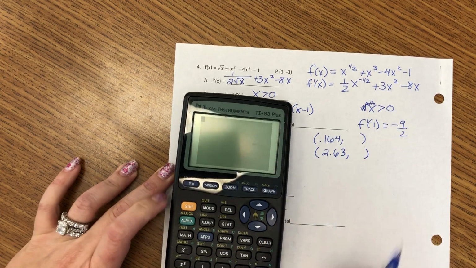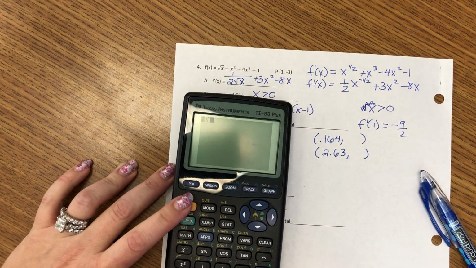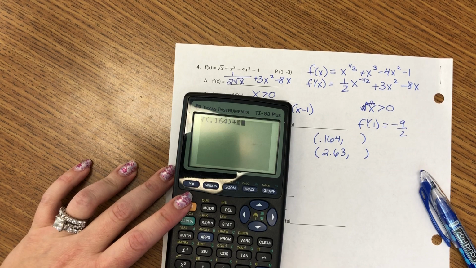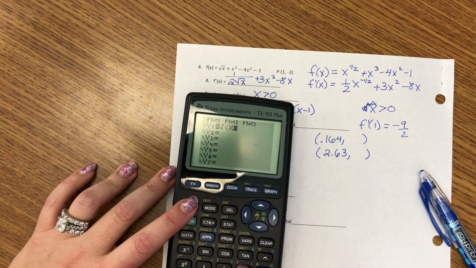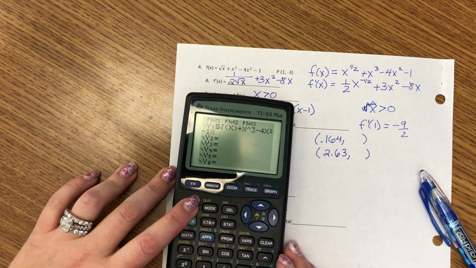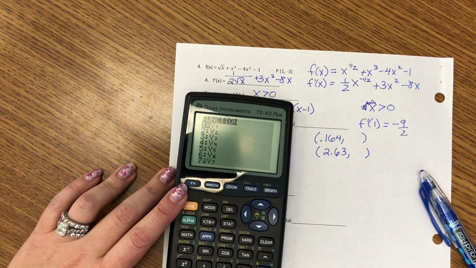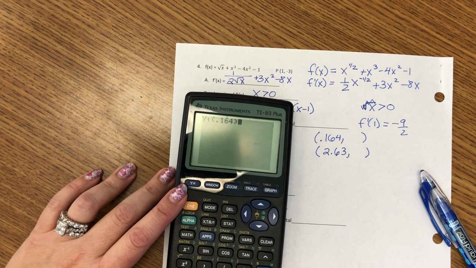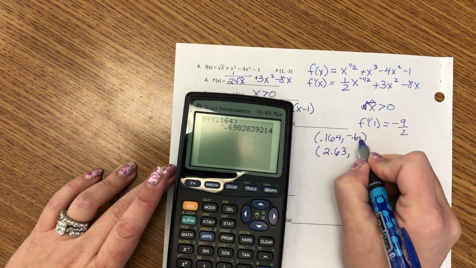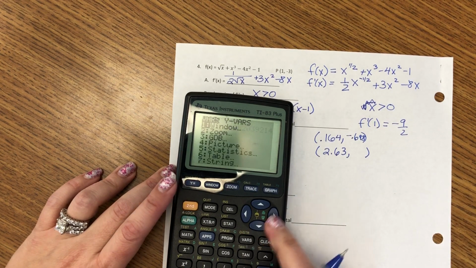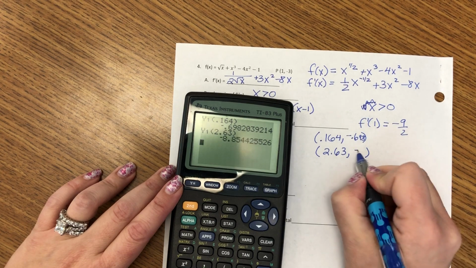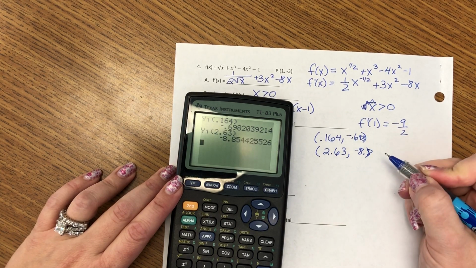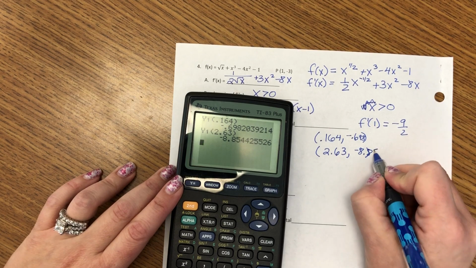Okay, so now I have to substitute those values back into the original. That's annoying. Let me do it this way: square root of x plus x to the third minus 4x squared minus 1. And then I'm going to use y1 of 0.164, negative 0.698. Then I'm going to do y1 of 2.63 and get negative 8.854.